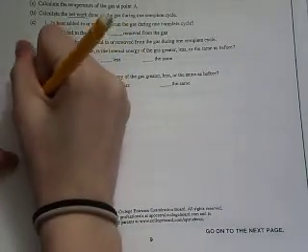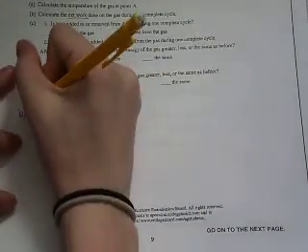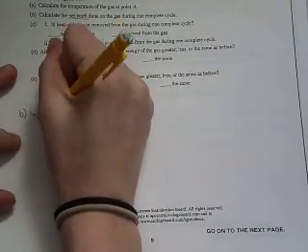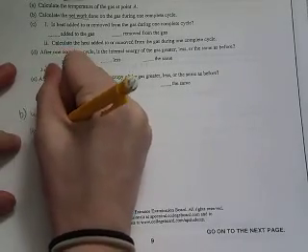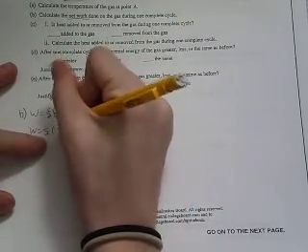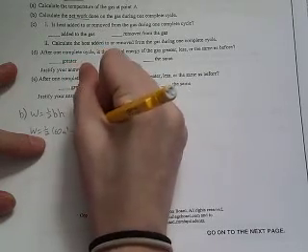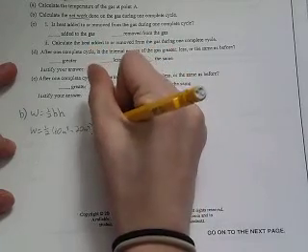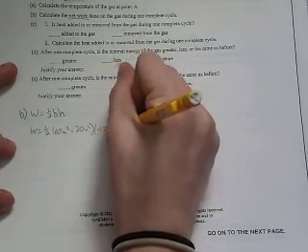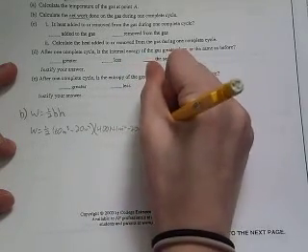So if we get a blank area of space to do our work in, part B, we can know that work is equal to 1/2 base times height, and then work is equal to 1/2 the base, which is going to be 60 meters cubed minus 20 meters cubed, times 400 newtons per meter squared minus 200 newtons per meter squared.